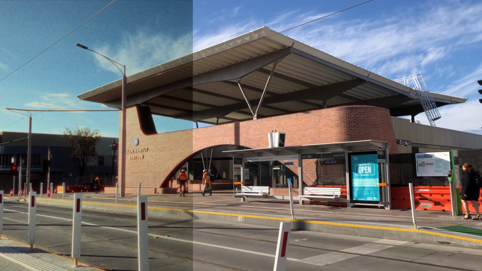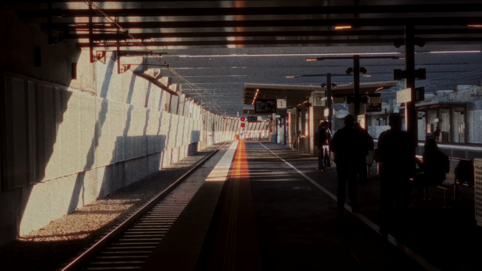Ever wanted to shoot on film but missed the opportunity to? Film is expensive to shoot on and get developed. In this video, I'll show you how I emulated the film look with footage shot on digital.